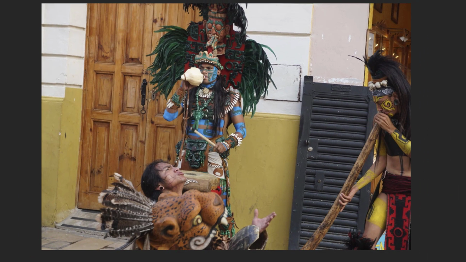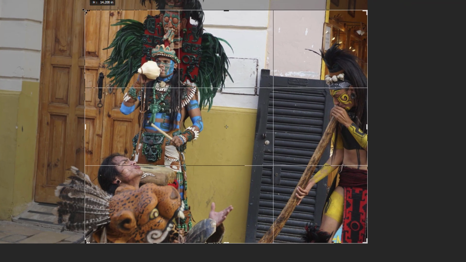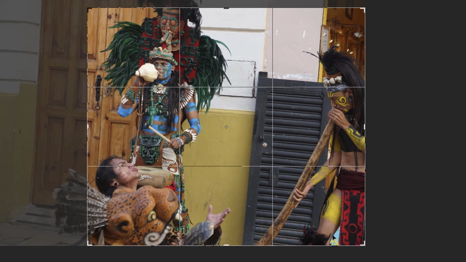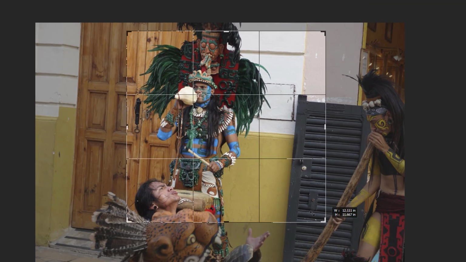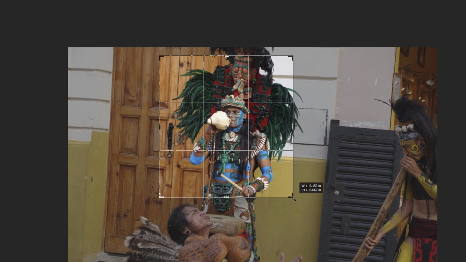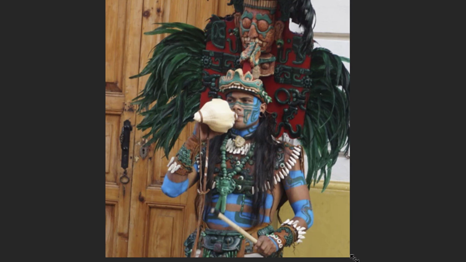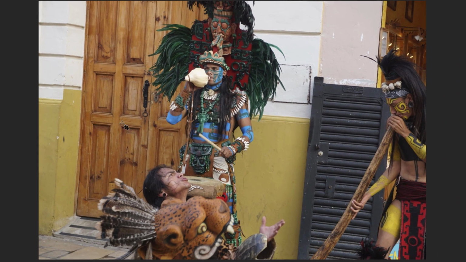And this could make a nice shot with this guy. So this is one of those, again, where you've got multiple shots in the same shot.